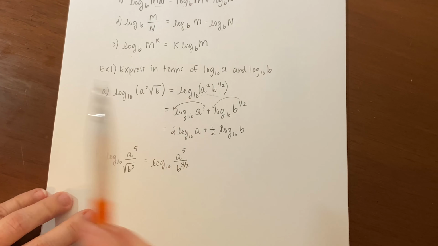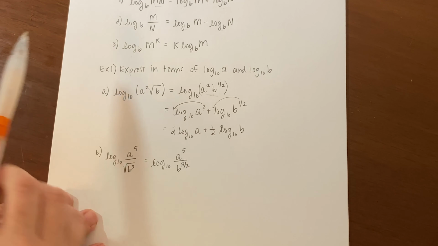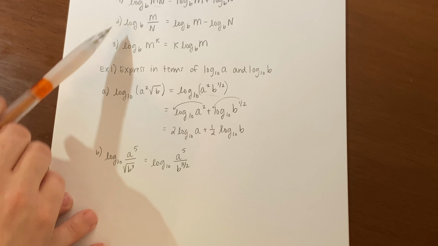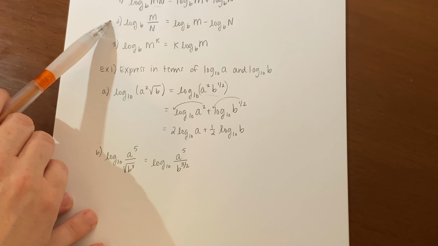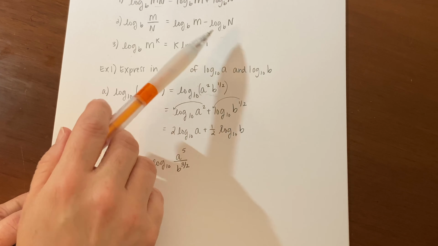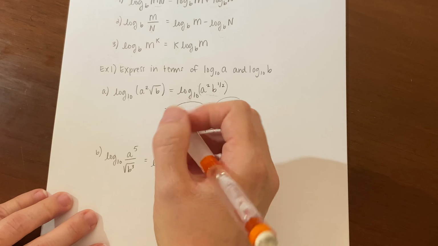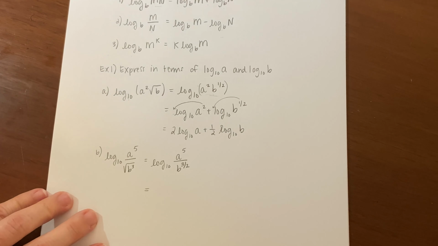Now we're going to use one of our laws. So we've got a division problem. Look at your laws. Which law deals with division? Law 2 says that division can be expanded using subtraction. So I'm going to write this out as two separate logs using subtraction. Now, just like with division, subtraction, the order does matter. So when you go to rewrite this, it's important.